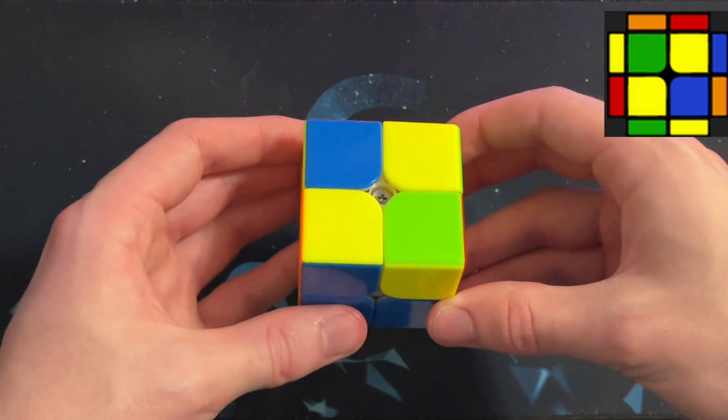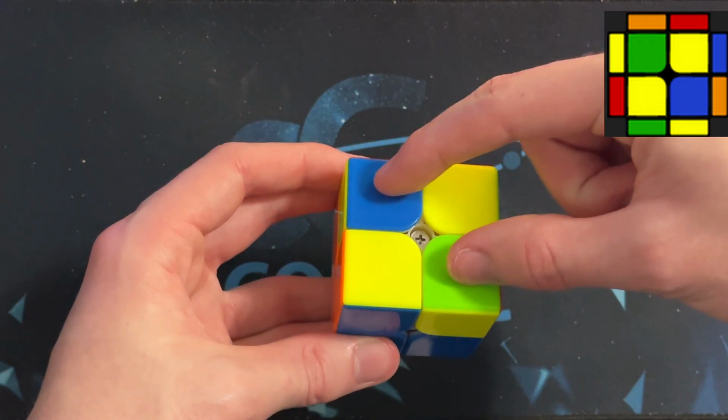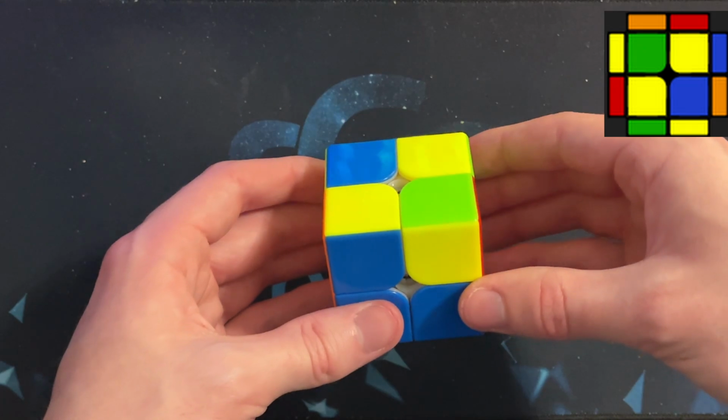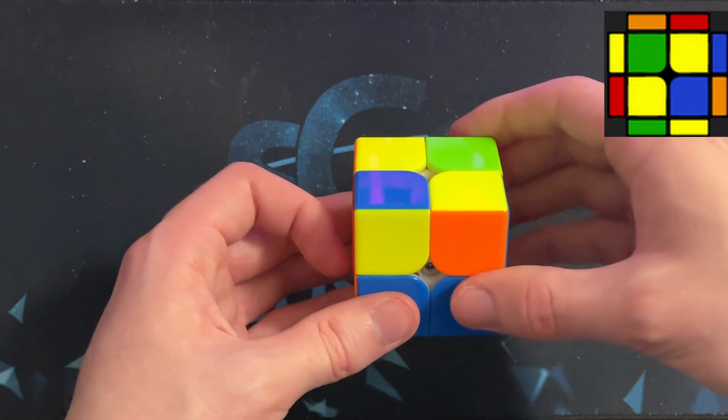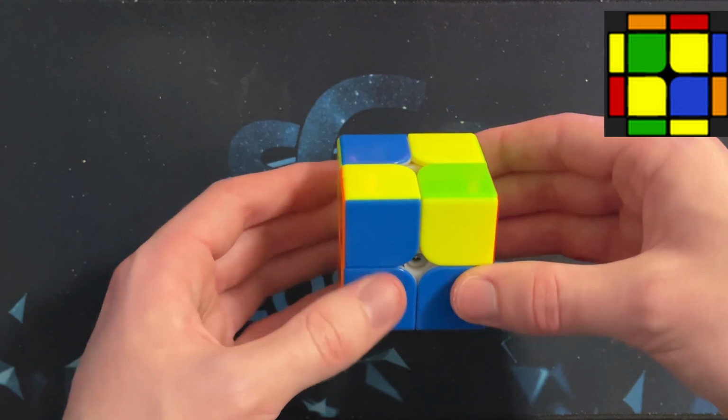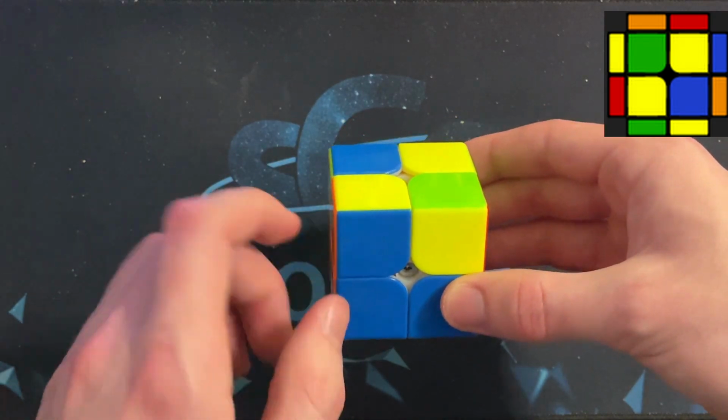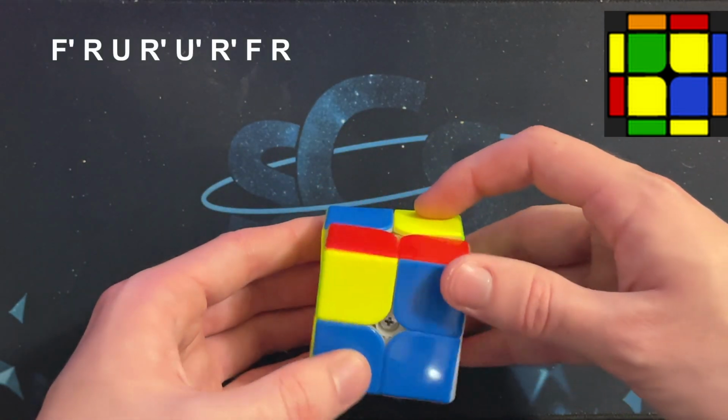Now you can see our two unoriented corners are opposite colors to each other. And as you can see here, these two match. From here, these two don't. So you'll hold it from this angle. For AUF recognition, this corner will not move. Here's our algorithm.